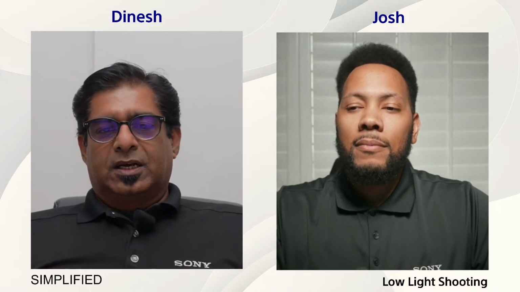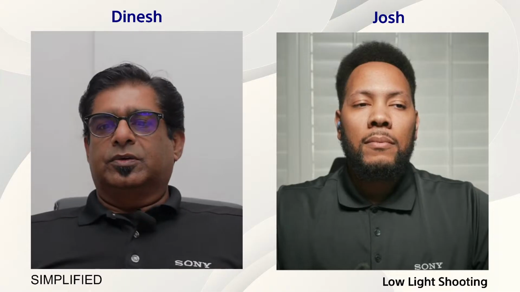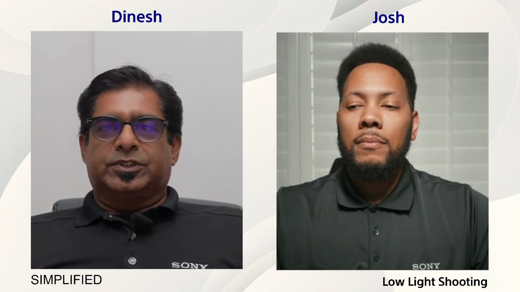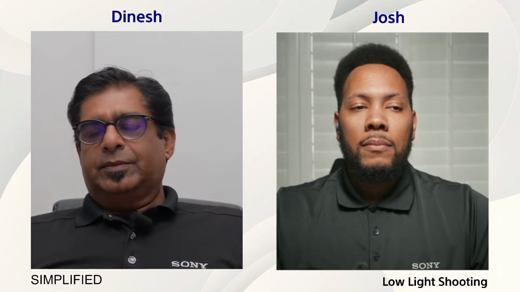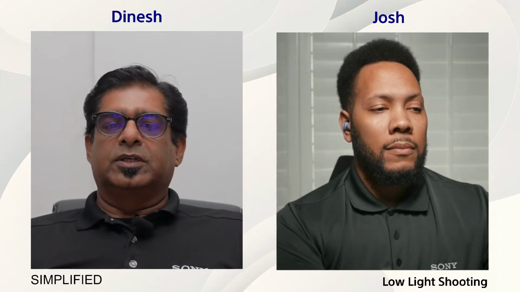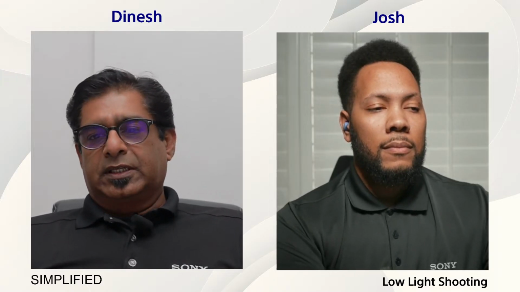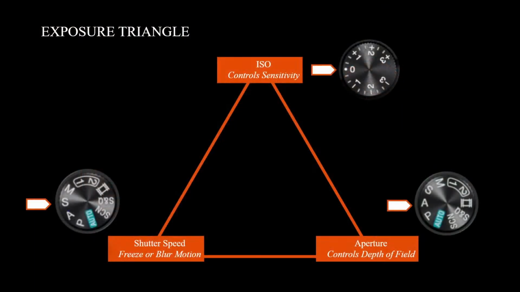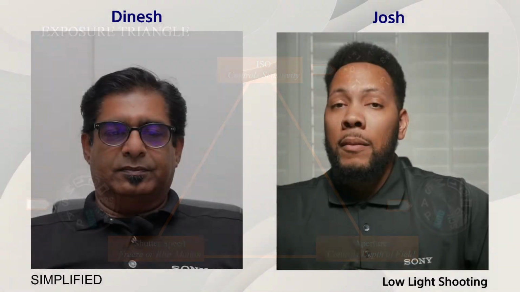All right, so on today's episode, we will be discussing how to shoot in low light using ISO, shutter speed, and aperture. Shooting in low light can be very challenging. Getting blurry images, maybe it's too dark, too bright, can't figure out why. Well, today we will talk about three camera features that you can use to improve low light photography: ISO, shutter speed, and aperture. Josh? Thanks for that, Dinesh.